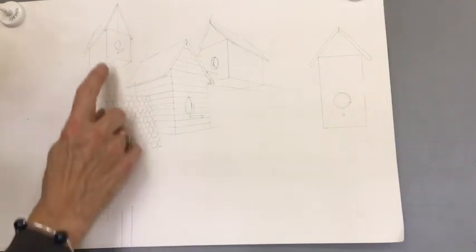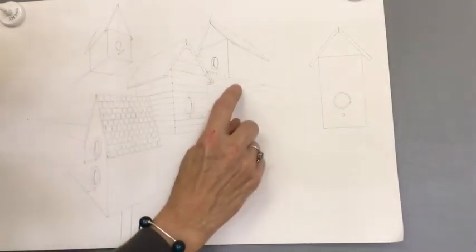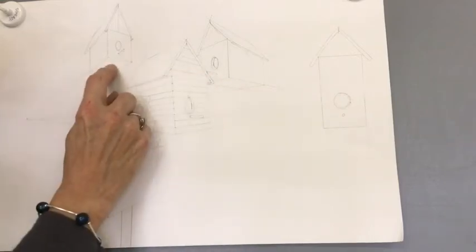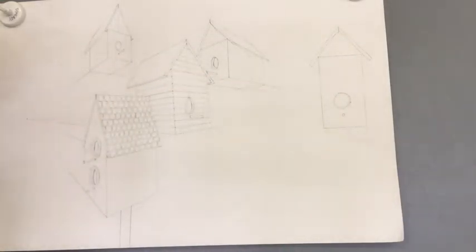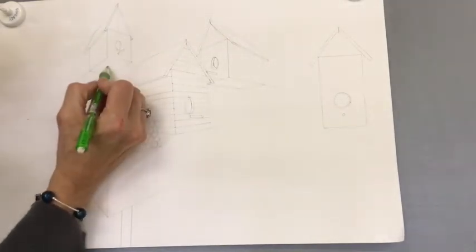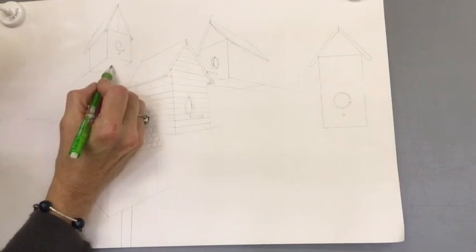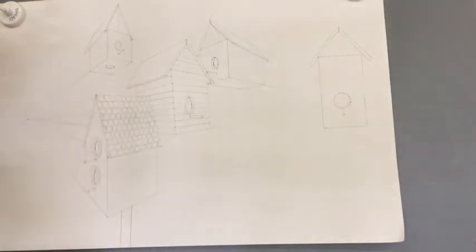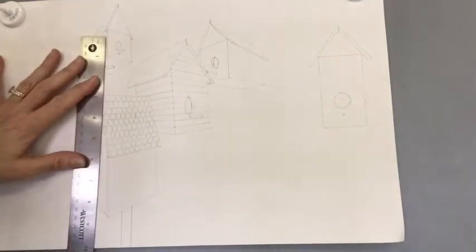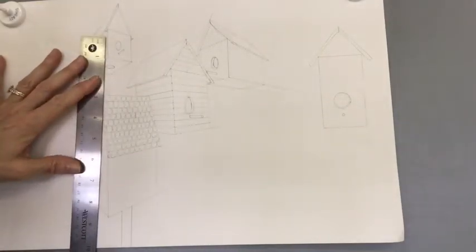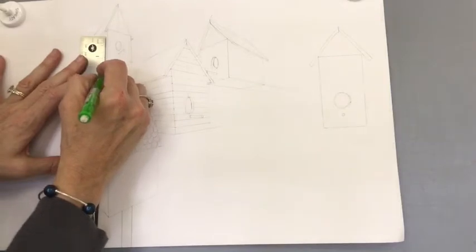Now, on these that are above the horizon line, where you can see the bottom, you're going to see where the pole meets the birdhouse. So again, it's at an angle. So just like this is an oval, this will also be an oval. So I draw a horizontal oval this time, right in the center. And then I'm just going to draw 1 line straight down.